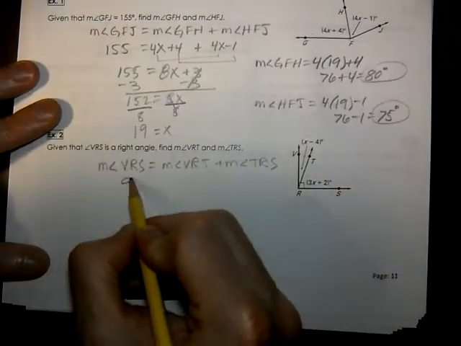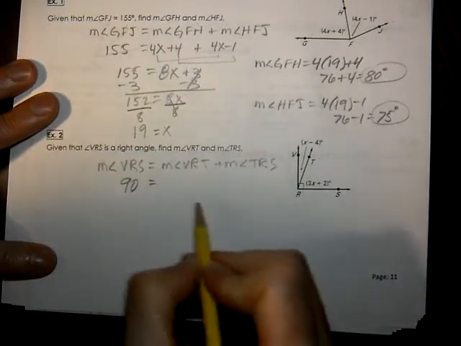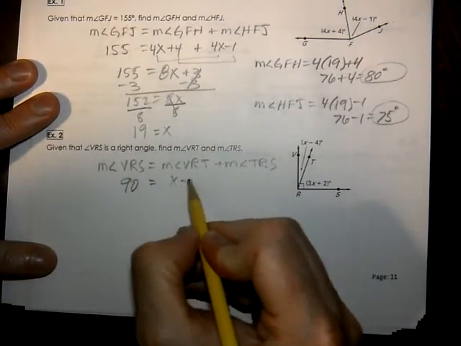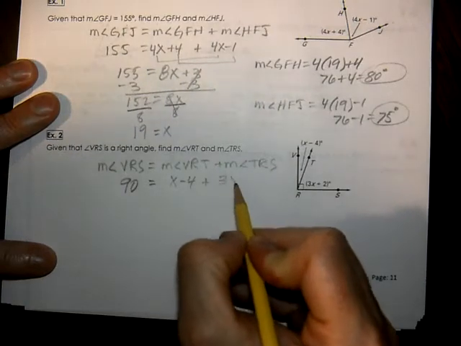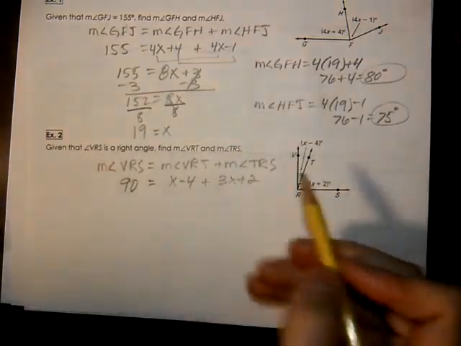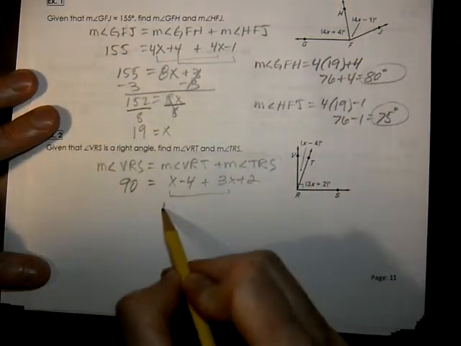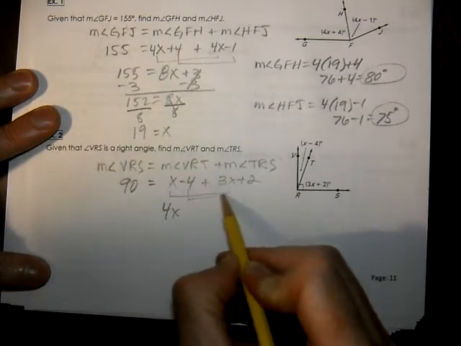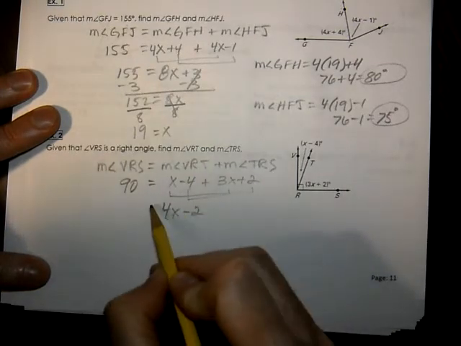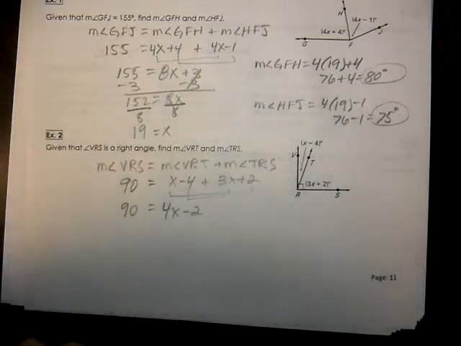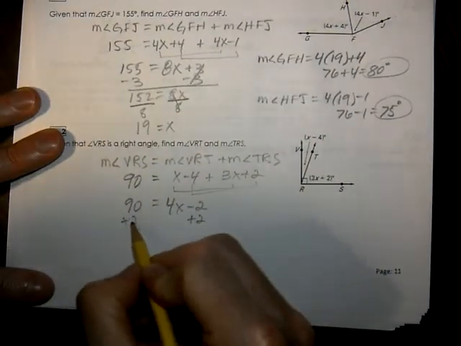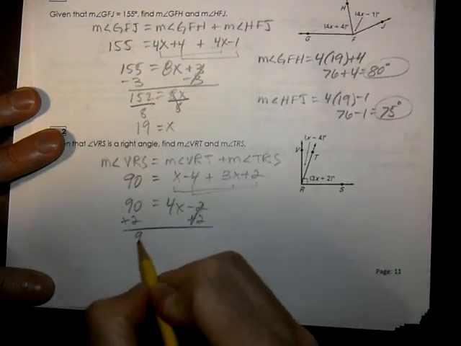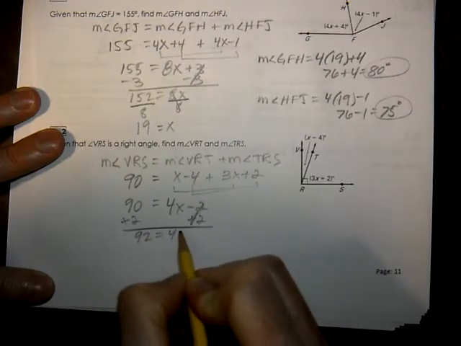We know that the bigger angle is 90 degrees. The smaller angles are the expressions that they have written in the figure. Collect your like terms. Now because we're going to the other side of the equal sign, we're going to do the opposite sign.